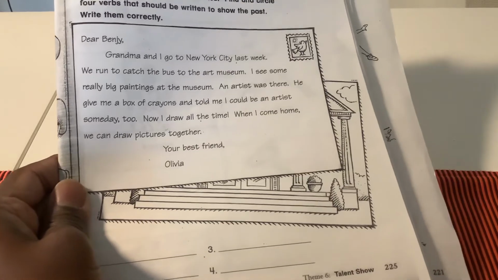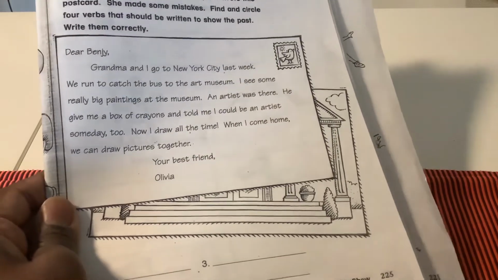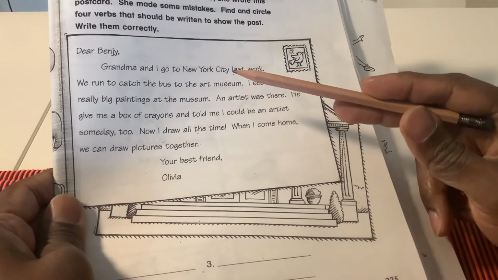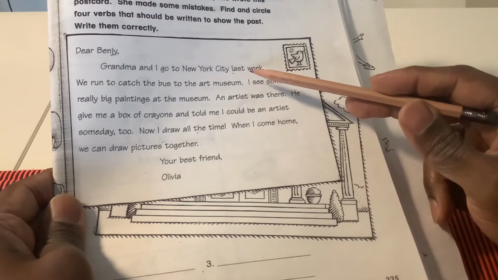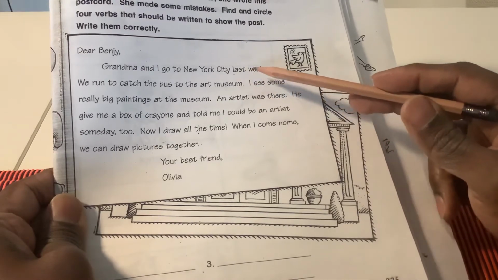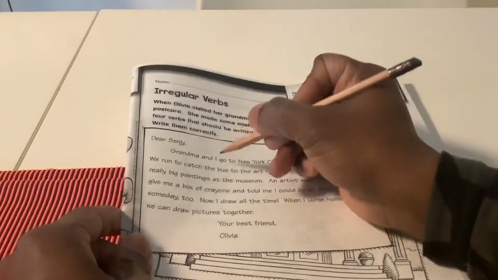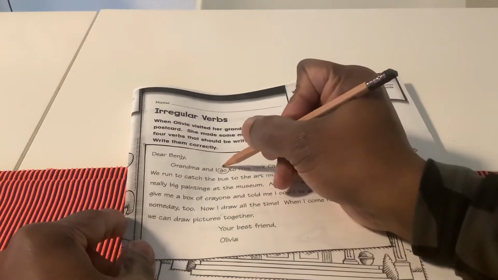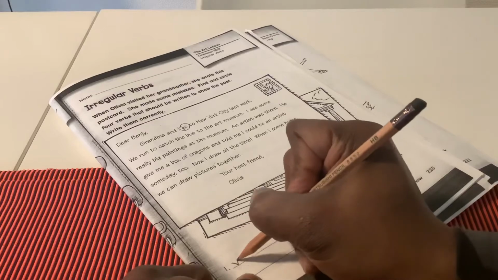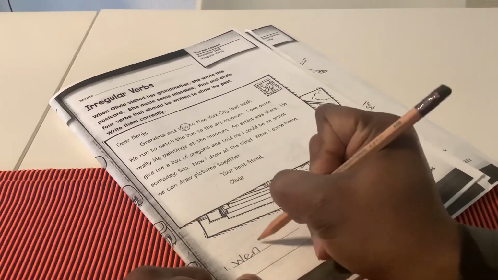Well, let's find the first one together. Dear Benji, Grandma and I go to New York City last week. Last week tells us it's in the past tense. It cannot be go. It should be went, W-E-N-T.